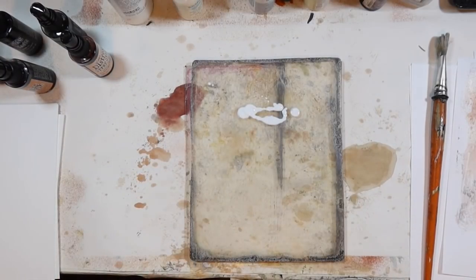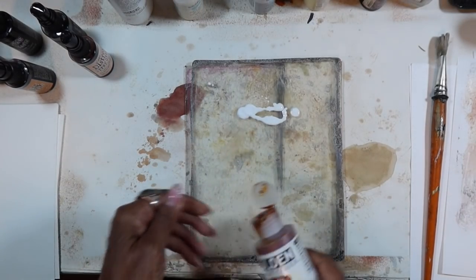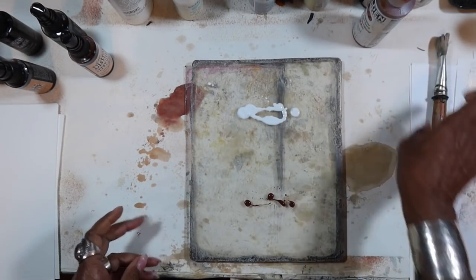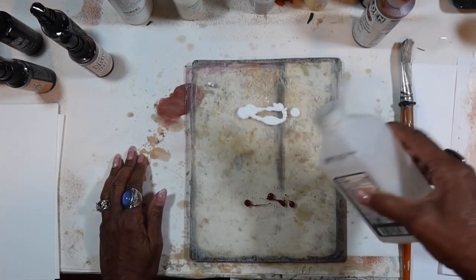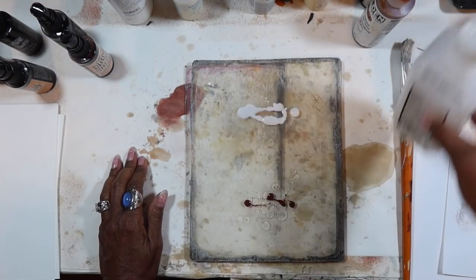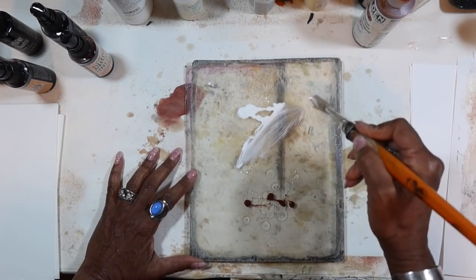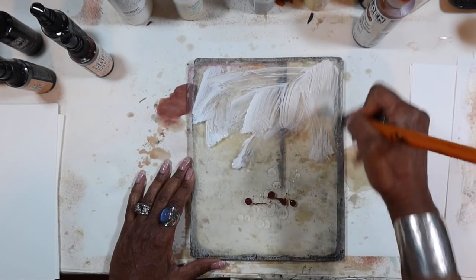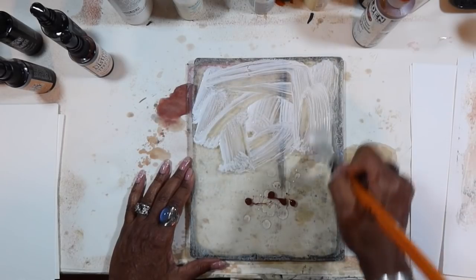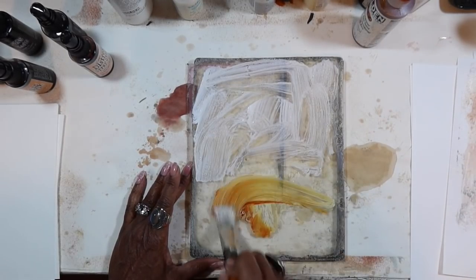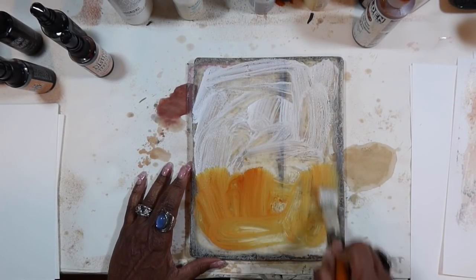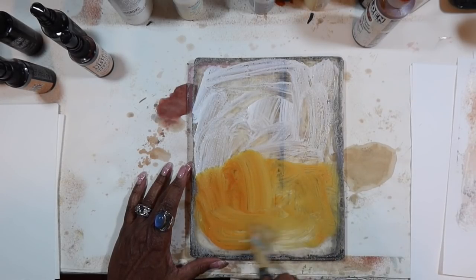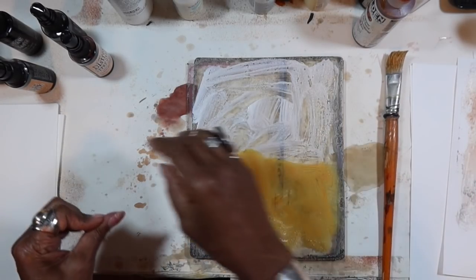I think I'm going to get a little bit of quinacridone down here. I do separate my plate into at least two different color fields. But the alcohol gives us this really watery look, and we also get a resist with it, but it dries fast.